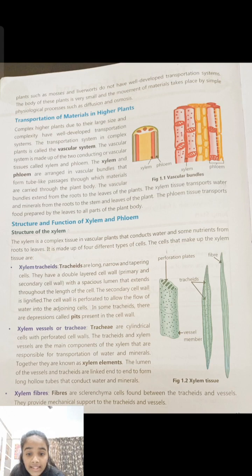Now, let's see xylem fibers. Question number 21. Define fibers. Fibers are sclerenchyma cells found between the tracheids and vessels. Now question number 22. What is the function of fibers? They provide mechanical support to the tracheids and vessels.